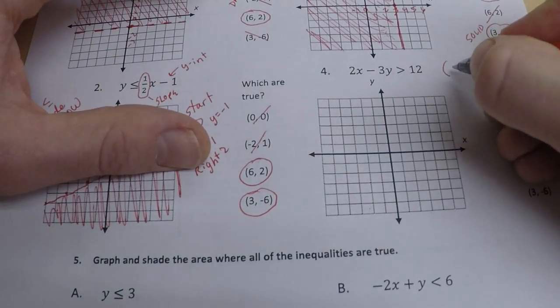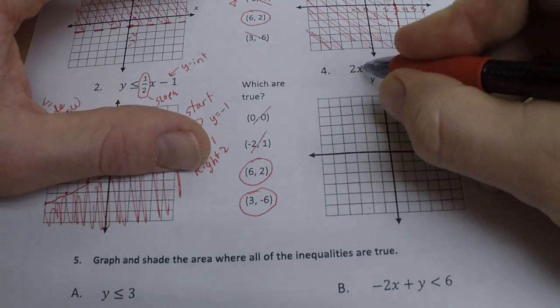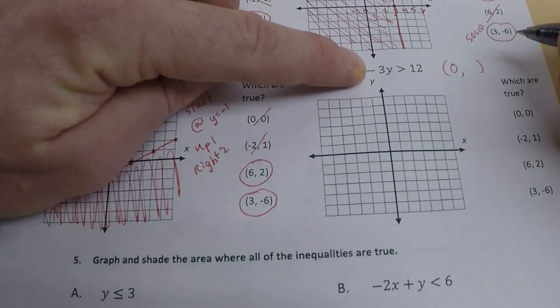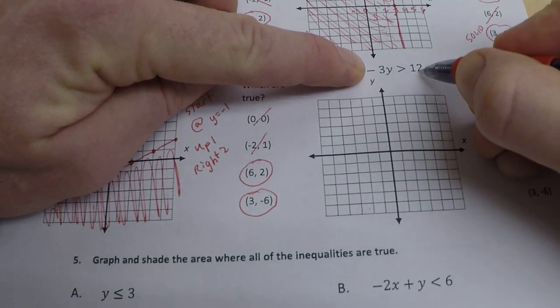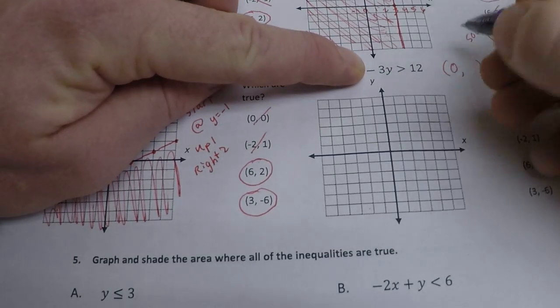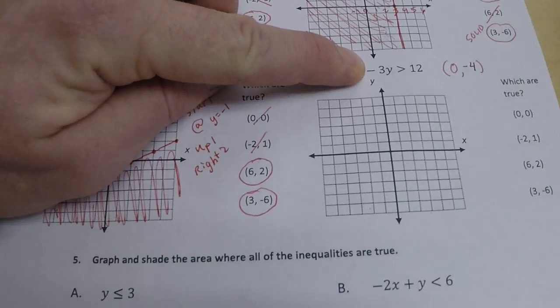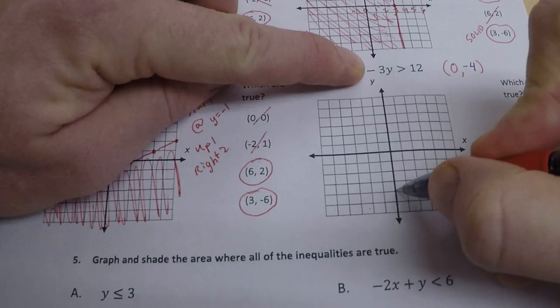So I'll start with the y-intercept. So I'll put 0 in for x. That's going to make this go away. So -3 times what number is 12? So if I don't know, I can type in 12 divided by -3, which is -4. So we know the y-intercept of this is 0, -4, right there.